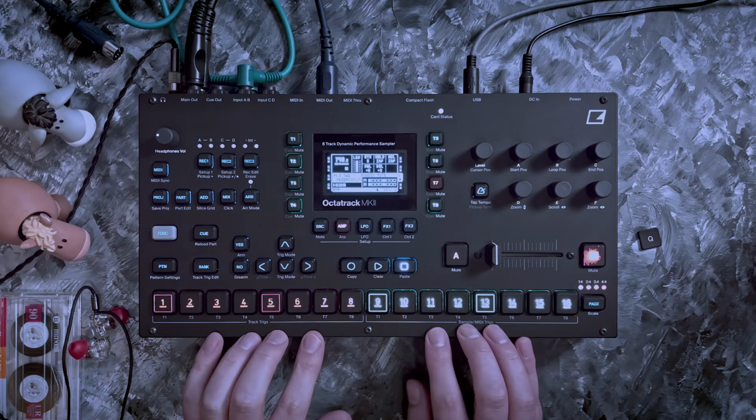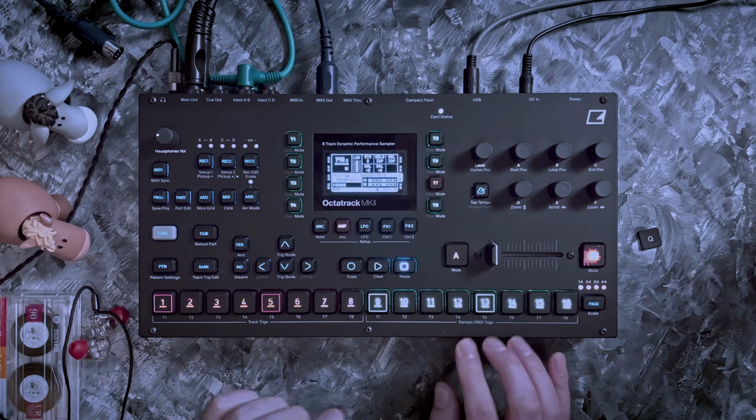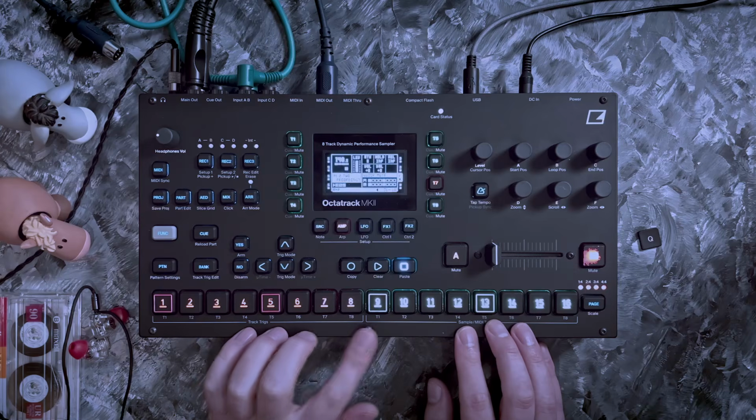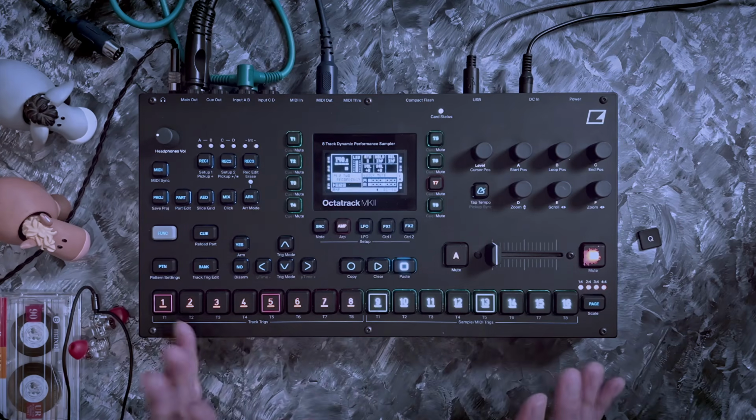Today we are going to take a look at resampling a pattern and then using that resampled pattern to transition to another pattern.